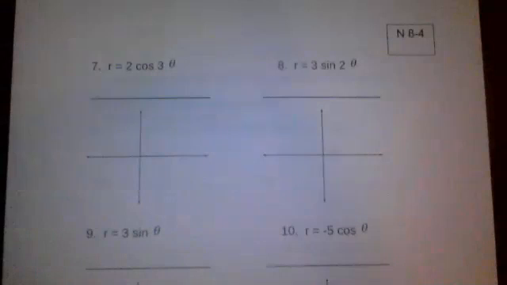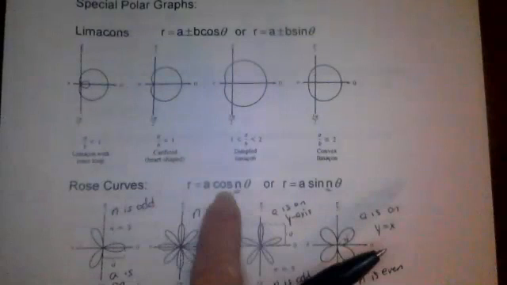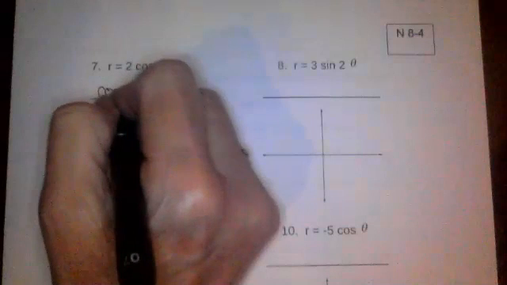All right, for our next graph, we have r equals 2 cosine of 3 theta. So 2 cosine 3 theta looks like one of our rose curves. So this one's going to be a rose curve.